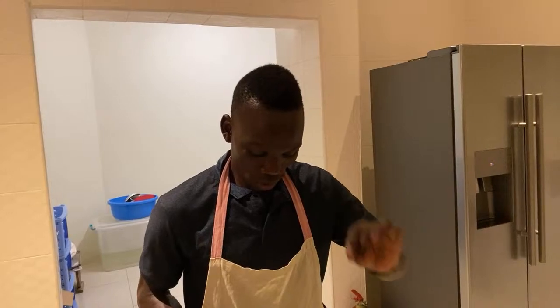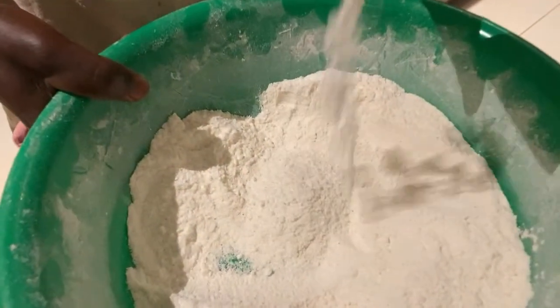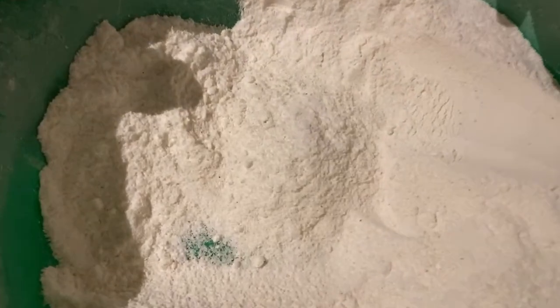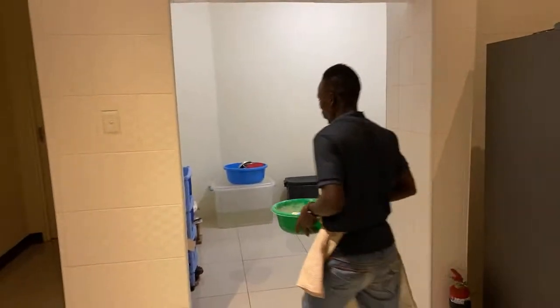So this is for ugali. All right, the white one. Then there's the brown one, the maize meal.